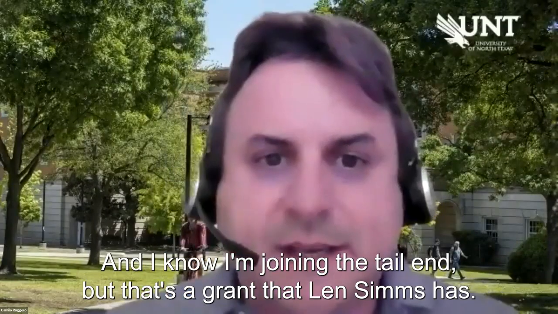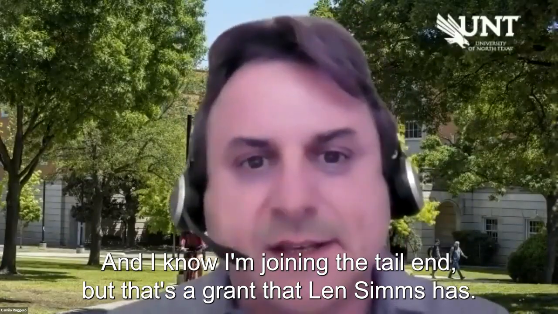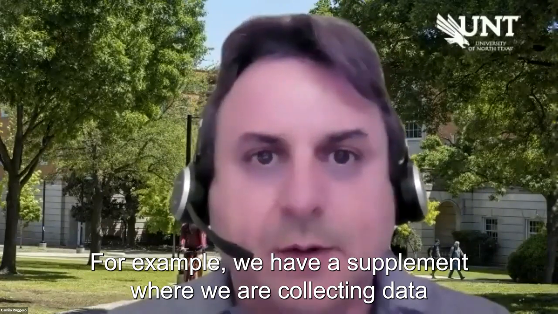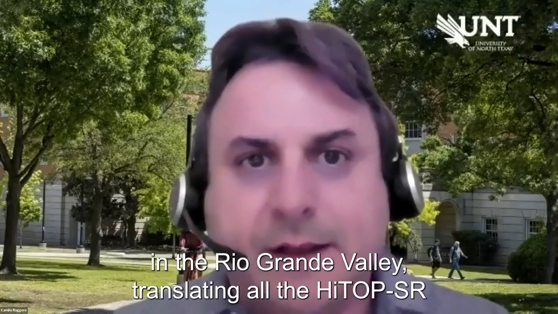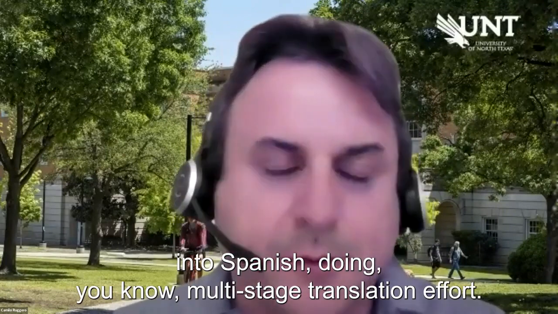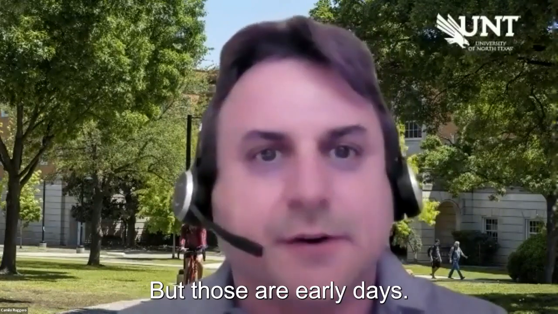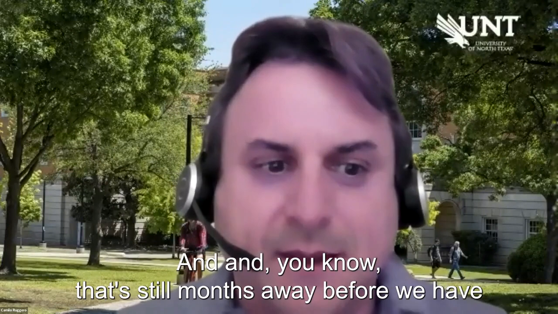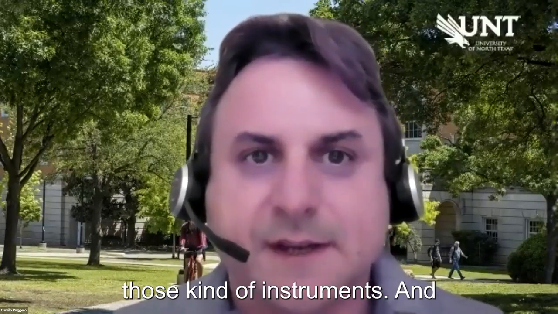I know I'm joining at the tail end, but that's the grant Len Sims has. For example, we have a supplement where we're collecting data in the Rio Grande Valley, translating all the HiTOP-SR into Spanish, doing a multi-stage translation effort. But those are early days, and that's still months away before we have those instruments.